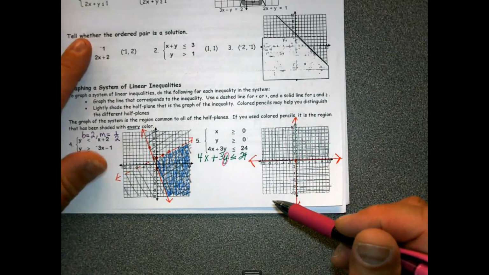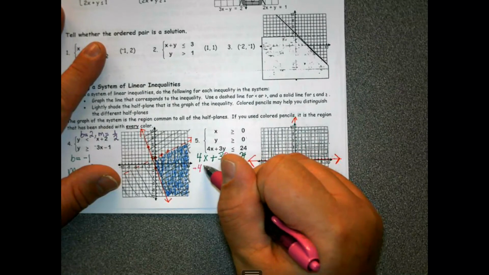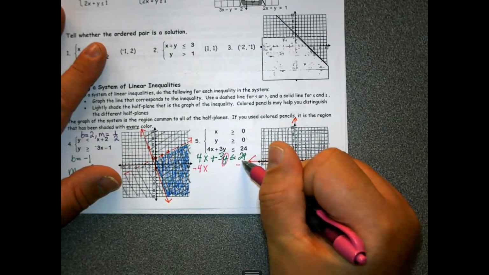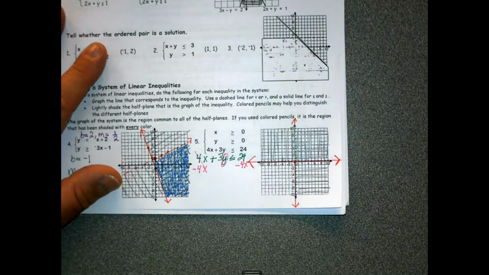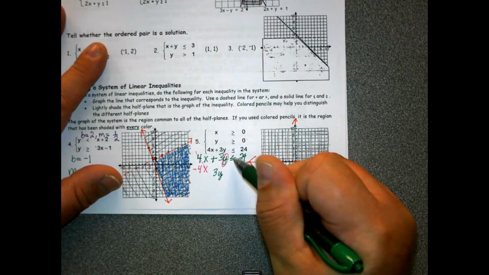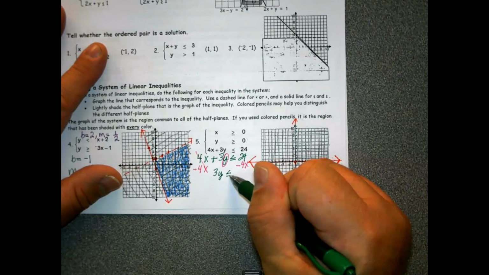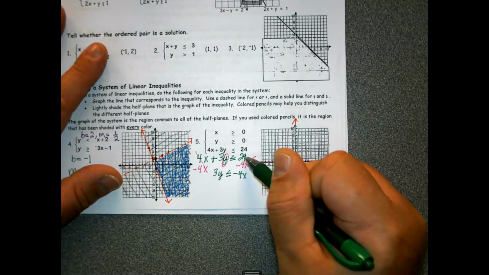So minus 4x from both sides. I have positive 3y is less than or equal to negative 4x plus 24.